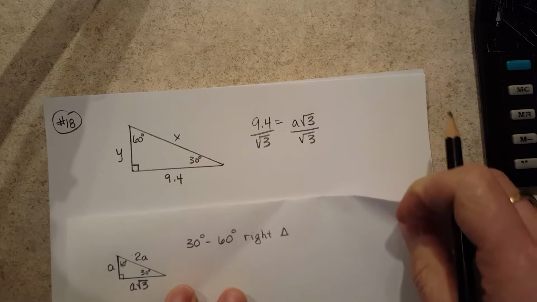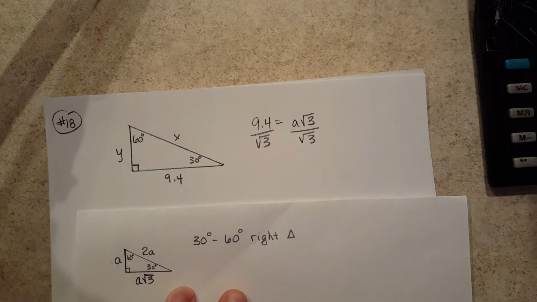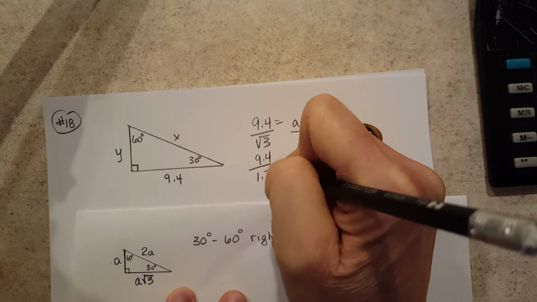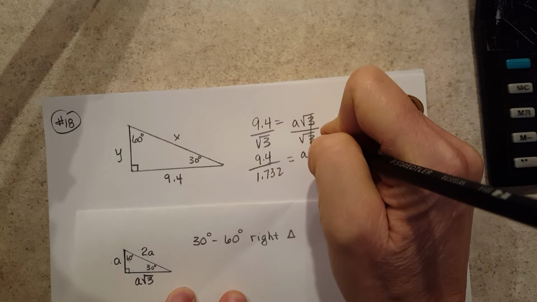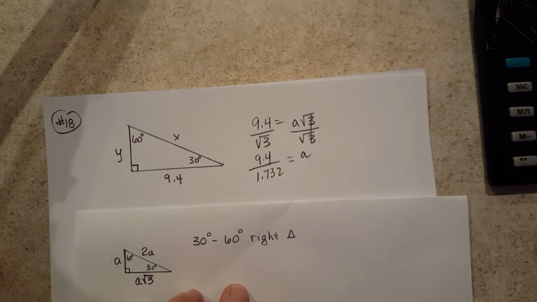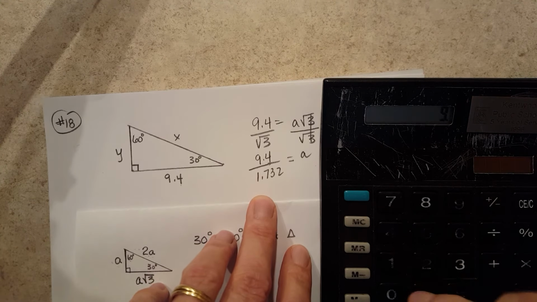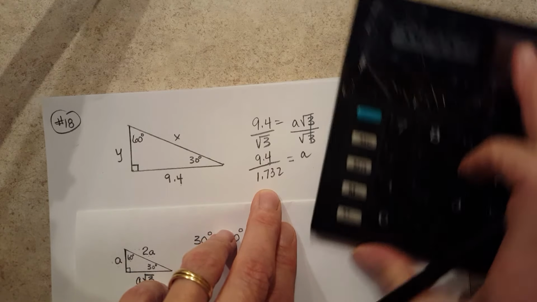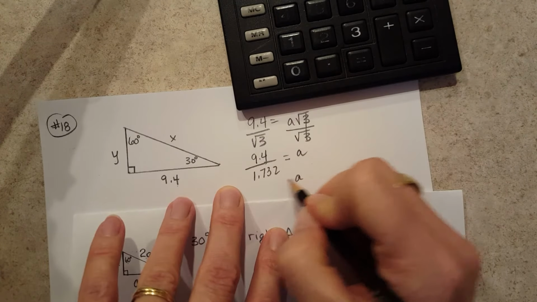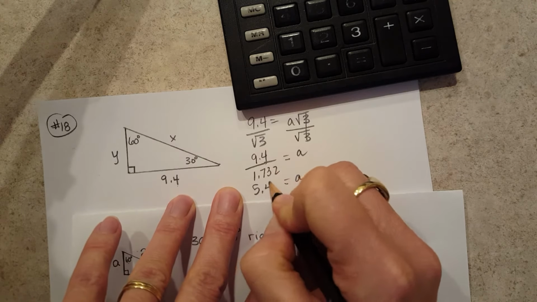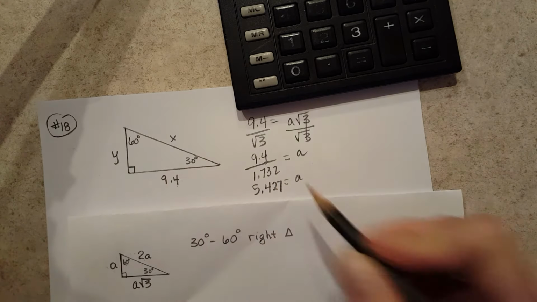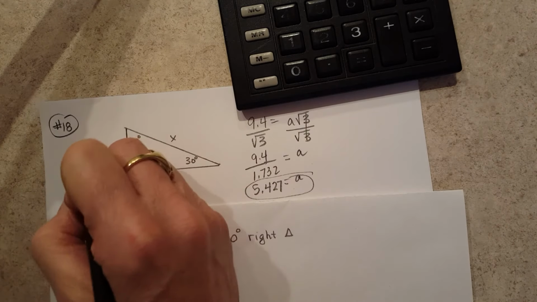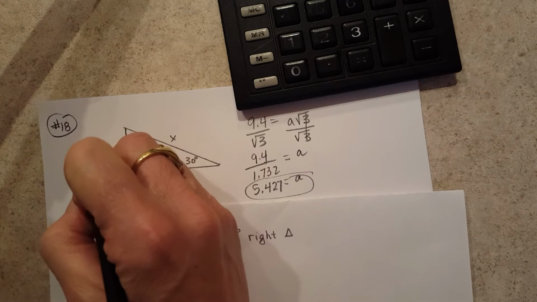And remember, we're using 1.732 for square root 3. This is going to cancel, so we don't need to do anything with that. But we do need to know this: 9.4 divided by 1.732, and it comes up to A equaling 5.427. So we have our A. That is going to go here, right? Because that's where that belongs. Okay?